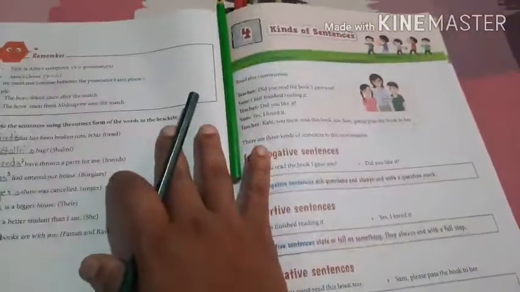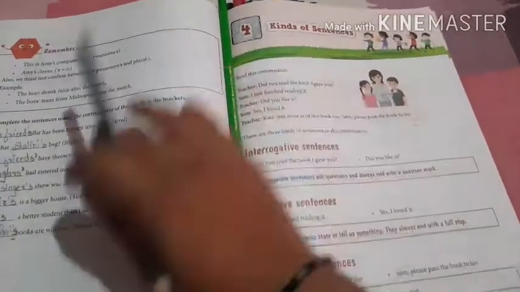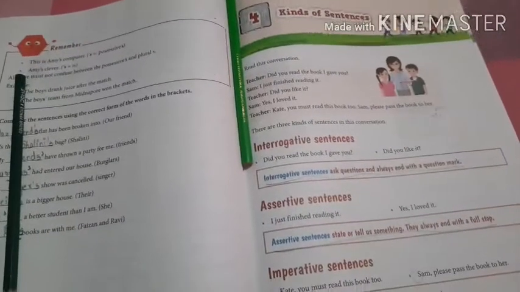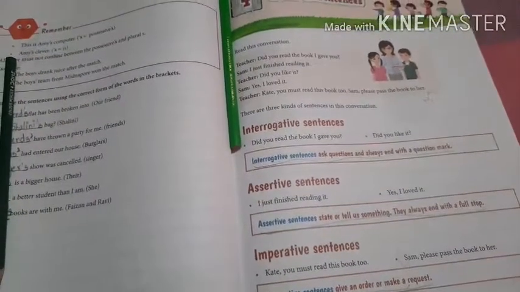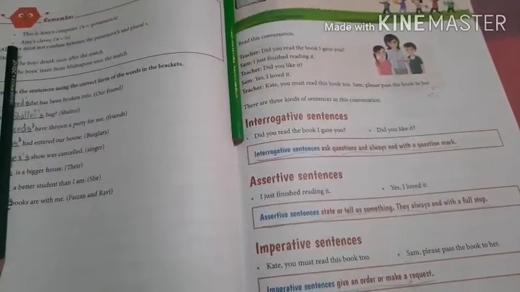Then coming to chapter number 4, that is kinds of sentences. Now kinds of sentences हमने sentence तो पढ़ लिए. Now what we did next, we did kinds of sentences. We learned in fact kinds of sentences. And how many kinds of sentences did we learn over here? We learned interrogative, we learned assertive, we learned imperative, and we learned exclamatory. मैंने ये सिखाया था आपको, right?